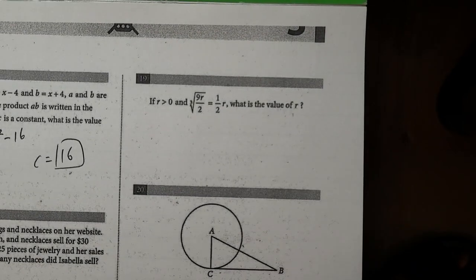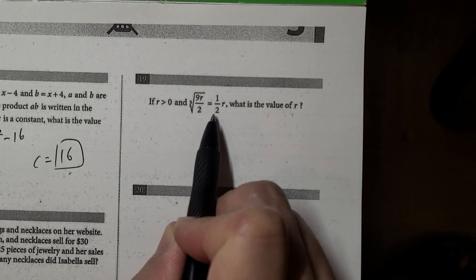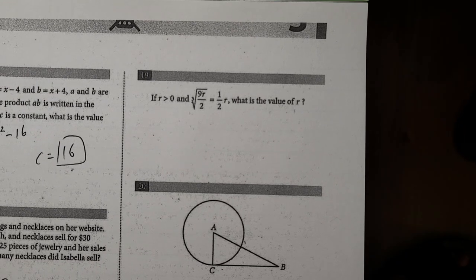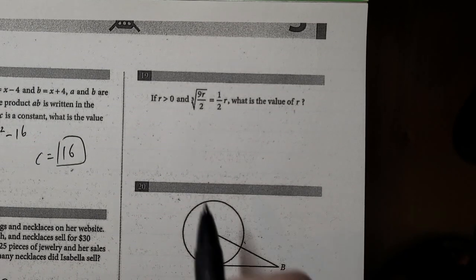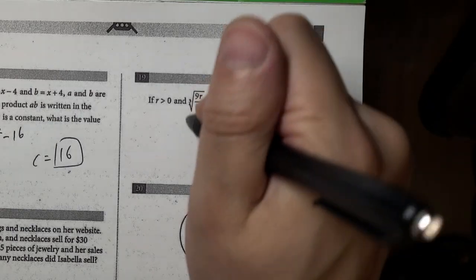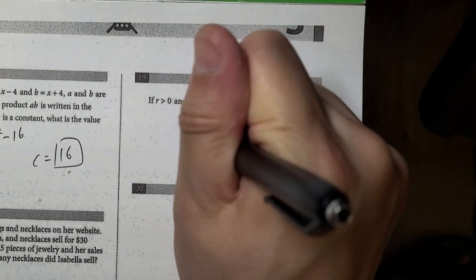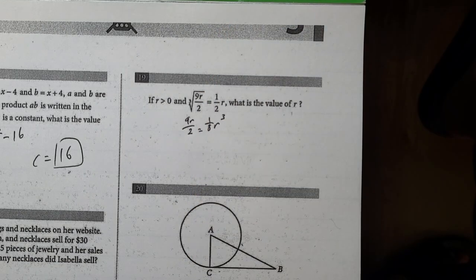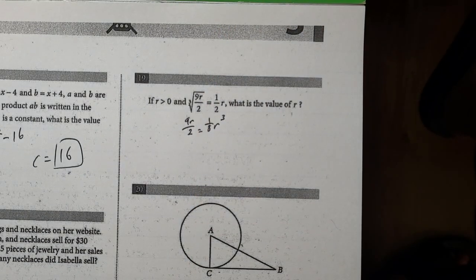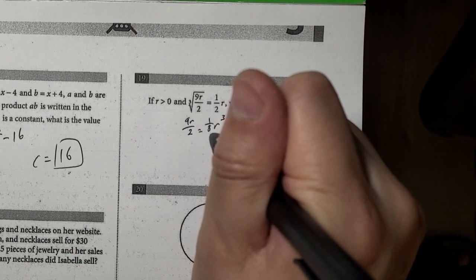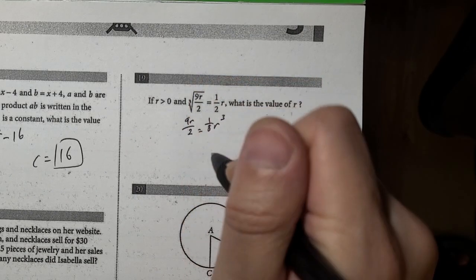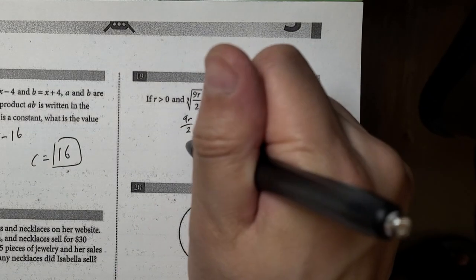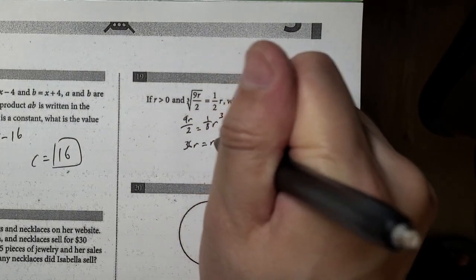All right, R is greater than 0. Cube root of 9R over 2 is half R. What is the value of R? Okay, so we can cube both sides first. So it would be 9R over 2 is, what's half cubed? That's an eighth. R cubed. Okay, so now we can multiply by 8 on both sides. So that would be 8 divided by 2 is 4. 9 times 4 is 36. So 36R is R cubed.